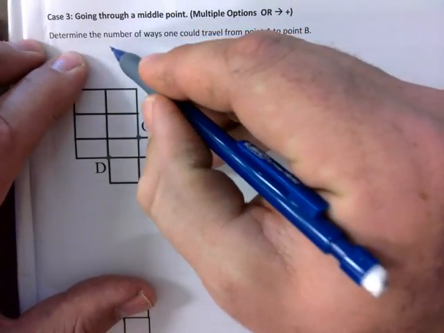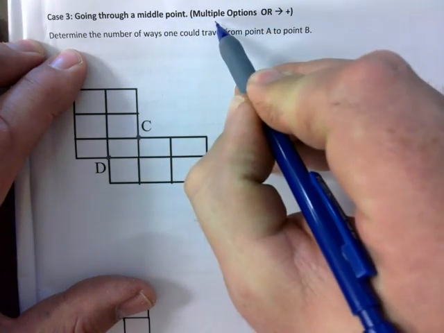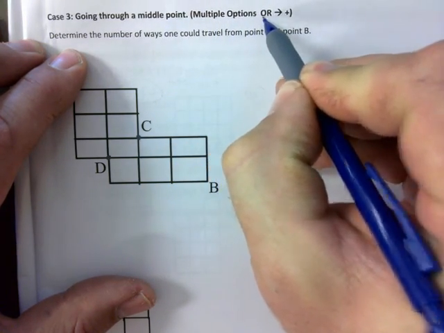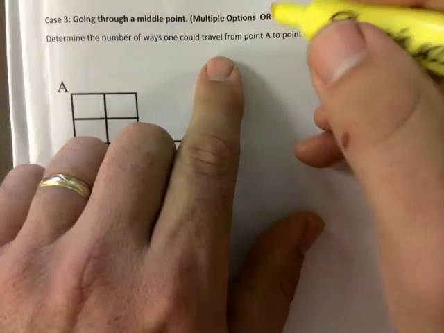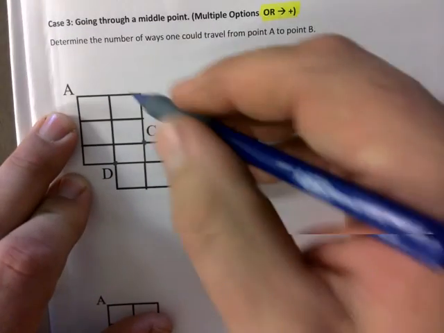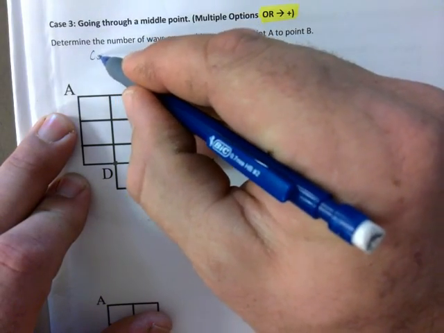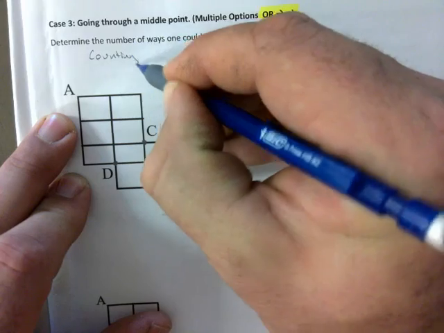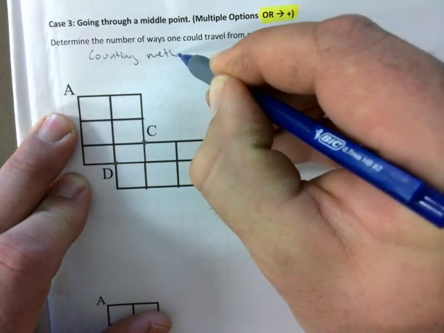I will say this. So there is a middle point, but you have multiple options. So the key here is OR, which is adding, right? So let's do the counting method. Counting method, right?